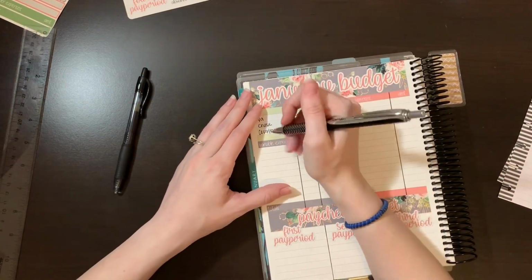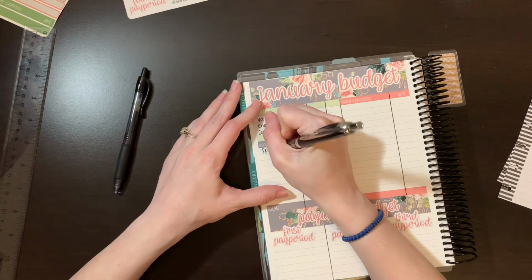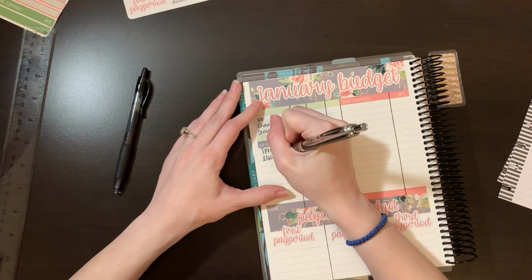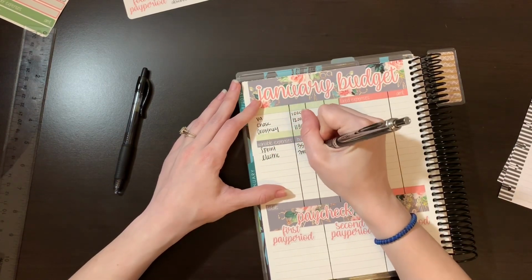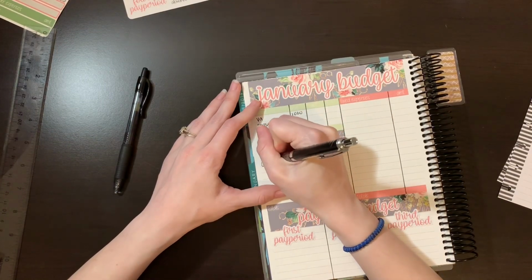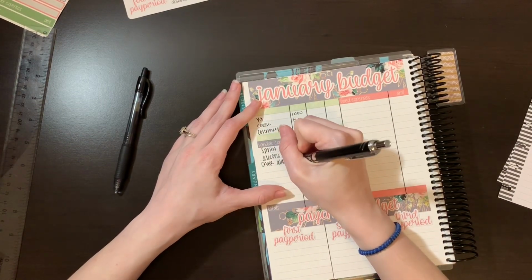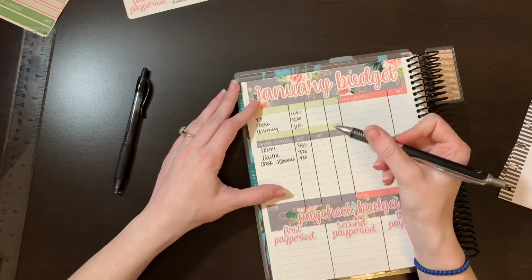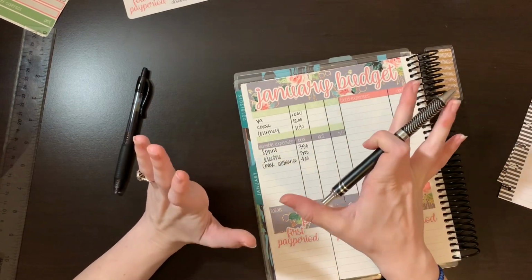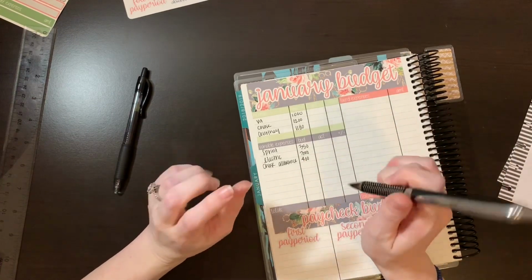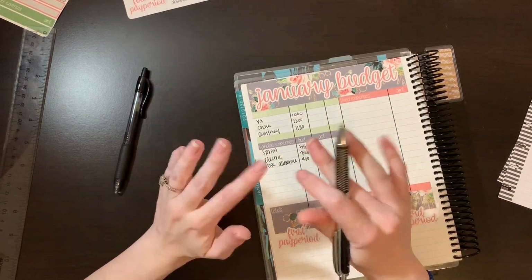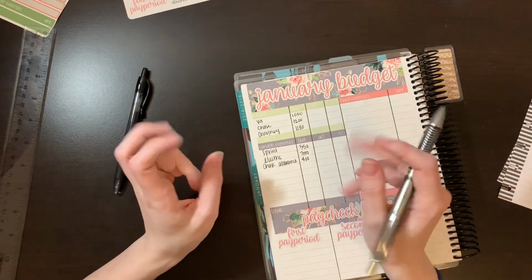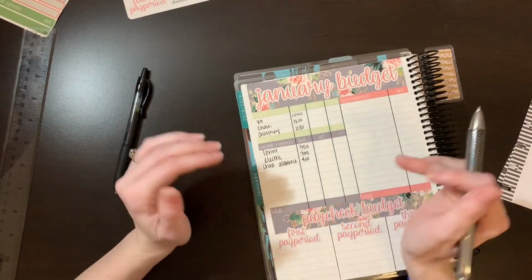So our variable bills right now are Sprint, which we budget $350, electric, which we budget $300 for, and then I'm going to go ahead and say our allowances. And it looks like a lot, guys. We budget $400 for my husband's allowance, but again, we work in a different state than what we live in, so that's mostly gas right there. Gas and food, and that's all we really budget for our allowances: gas, food, and a little bit of extra for personal.